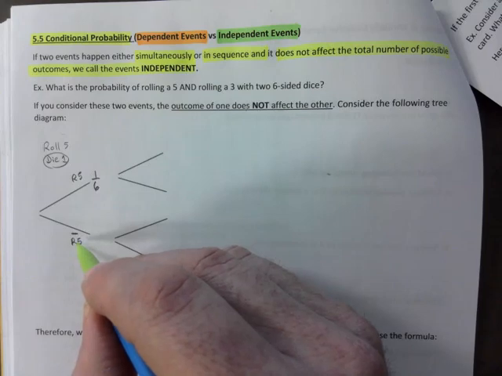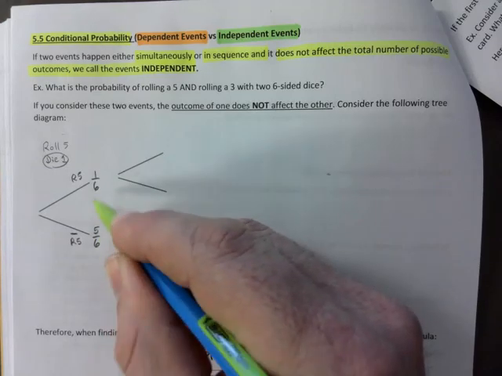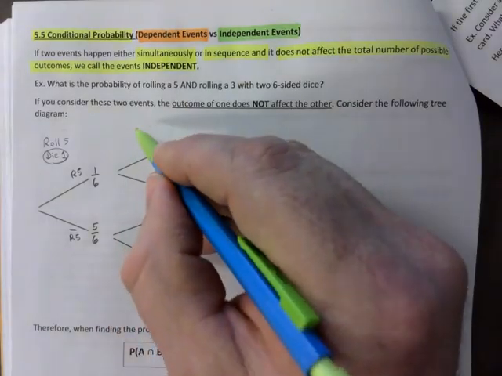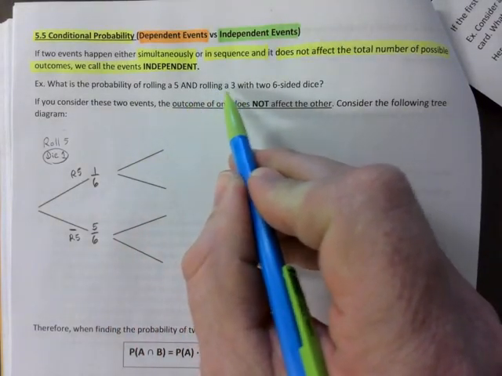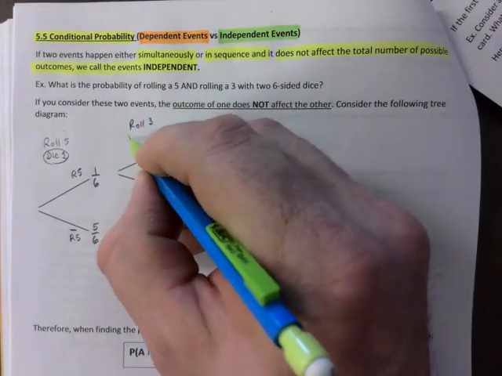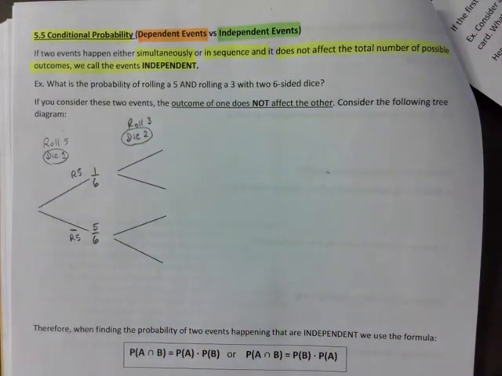Me not rolling a 5 is 5 over 6. So these add up to 100%, right? So that's fine. My next outcome, the desired outcome, is rolling a 3. So rolling a 3, and this represents die number 2. It's almost like my second event.